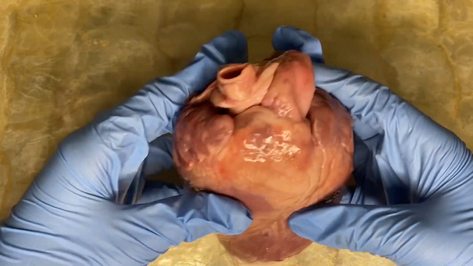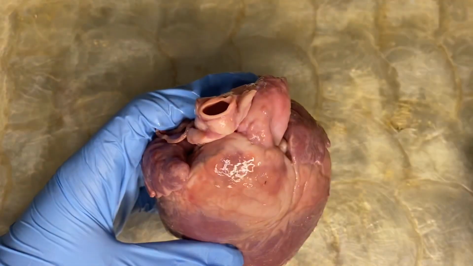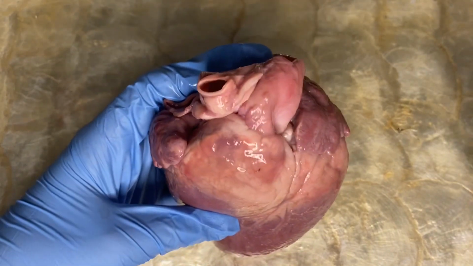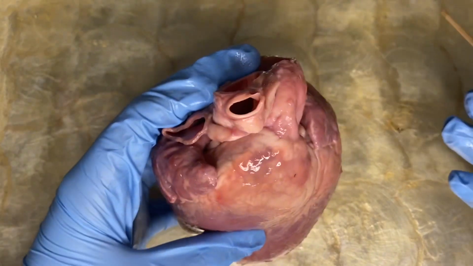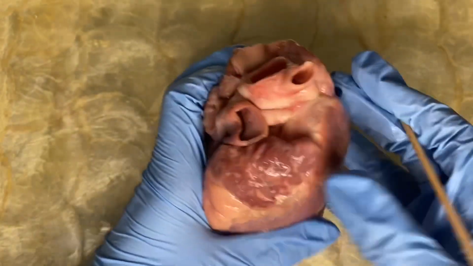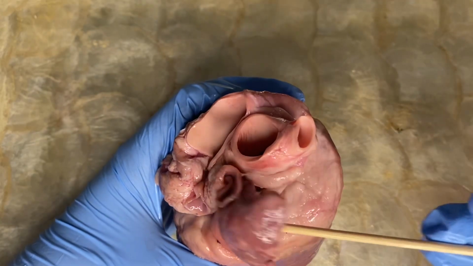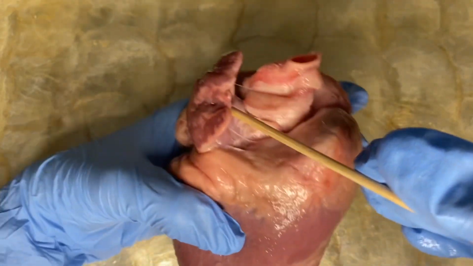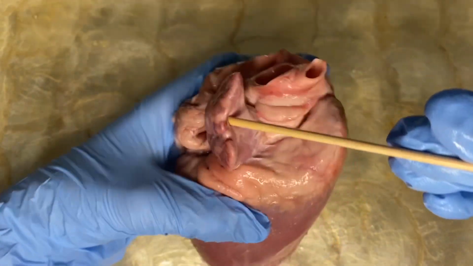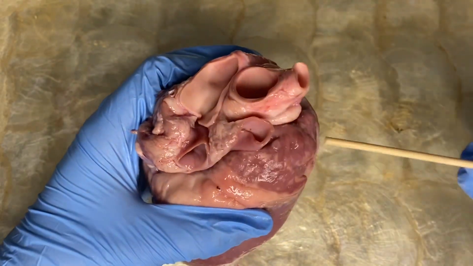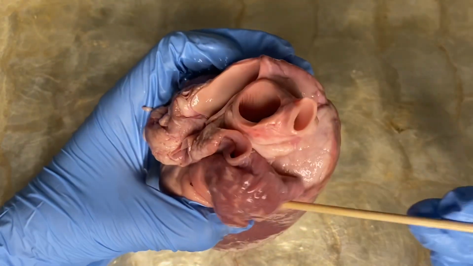And since we already know the left and the right side of the heart, we can identify the location of the four chambers of the heart. Let us move it a bit to the right side. Now, this part is the right atrium, the upper chamber to your left. And this is the size of your actual atrium. Compared to the other chambers, it is smaller than the others.